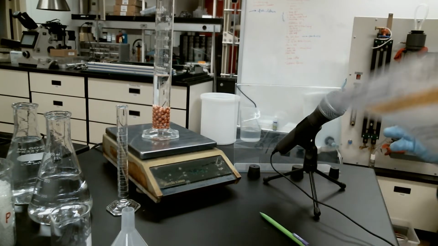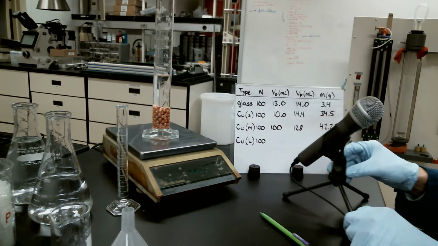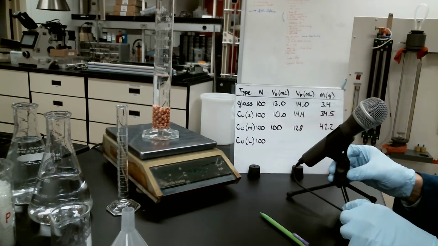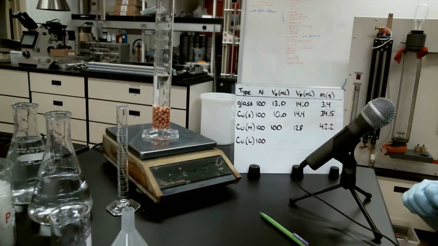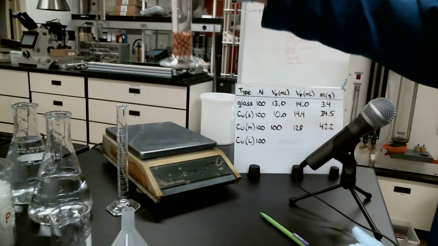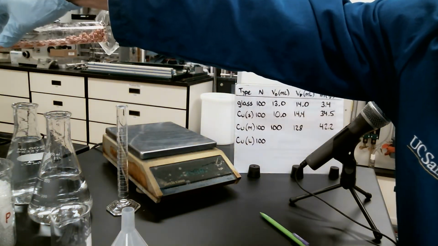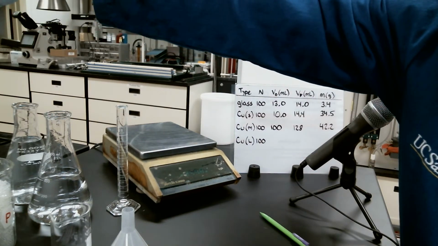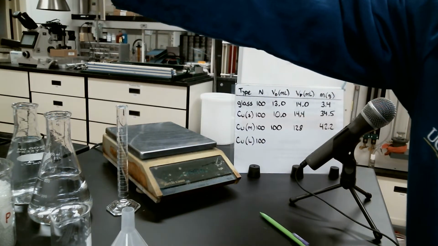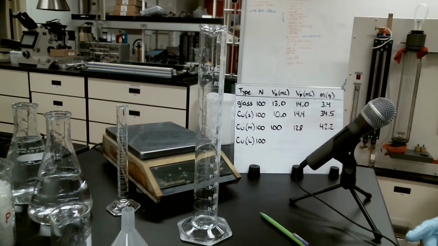There we go. Try and move my microphone here so you can still see the numbers that we've got. That handles our medium copper spheres. Let's go ahead and dump these out. Oh, we lost a couple. I'm sure somebody will find them sooner or later.